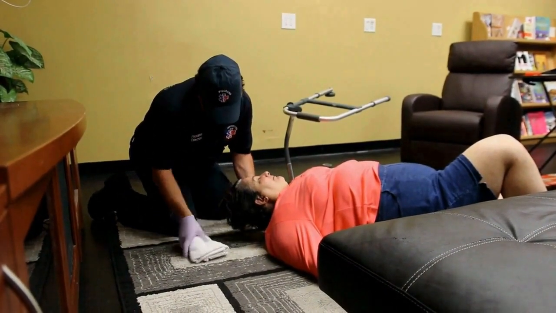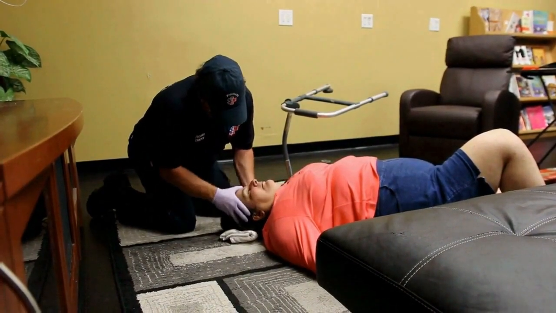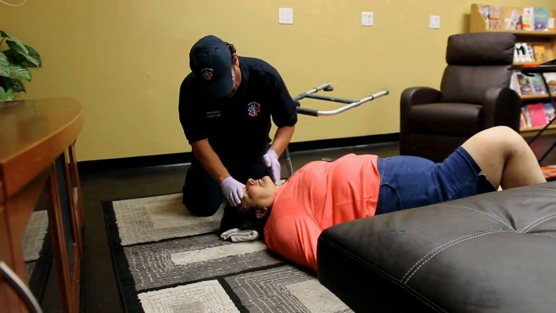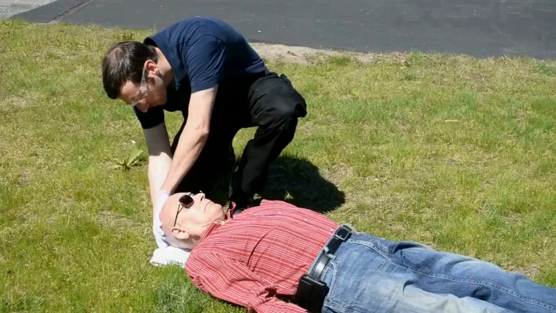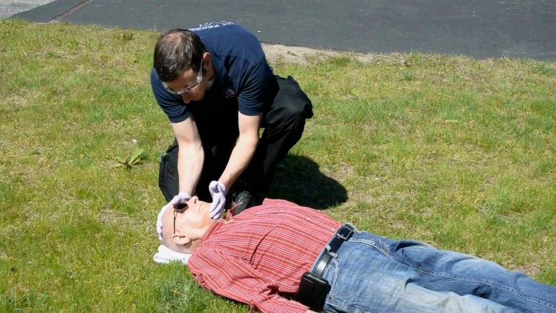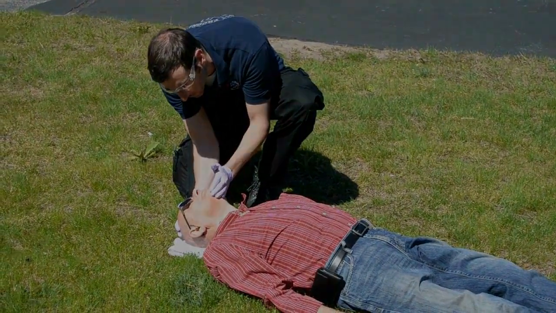tilt chin lift technique. Your trauma patient may or may not have a cervical spine injury, and even if your patient does have damage to the cervical vertebrae, manipulation of the head into the head tilt chin lift or sniffing position may or may not cause damage to the spinal cord. But if you cannot maintain an open airway, your patient may not survive the incident.